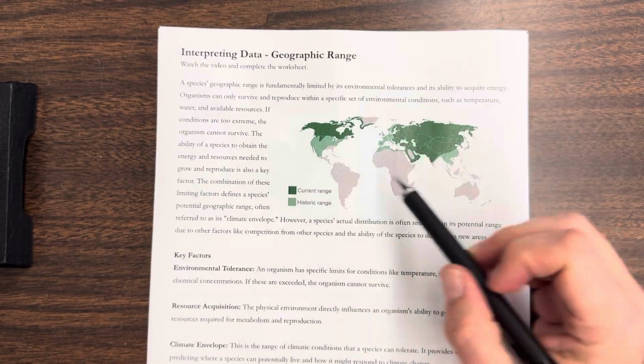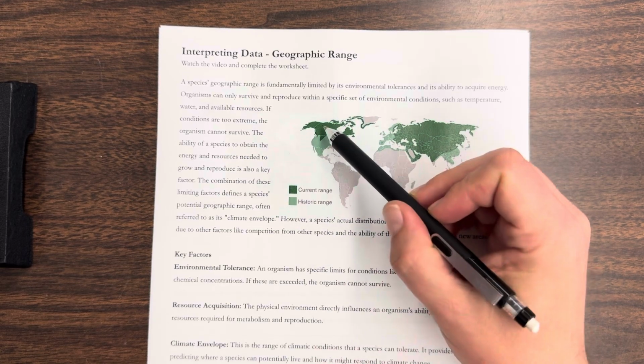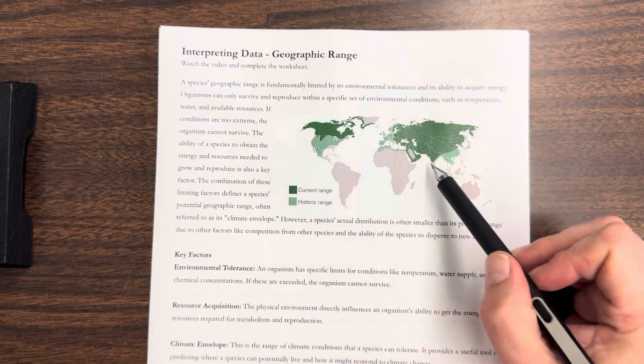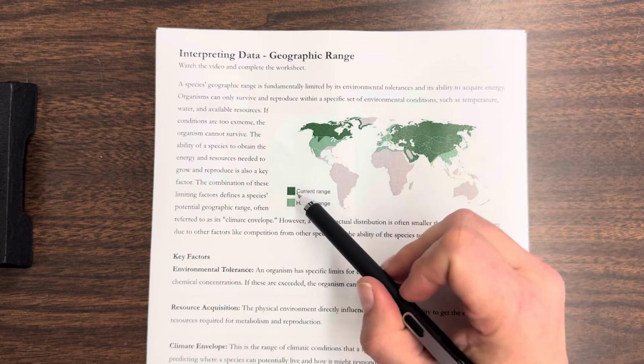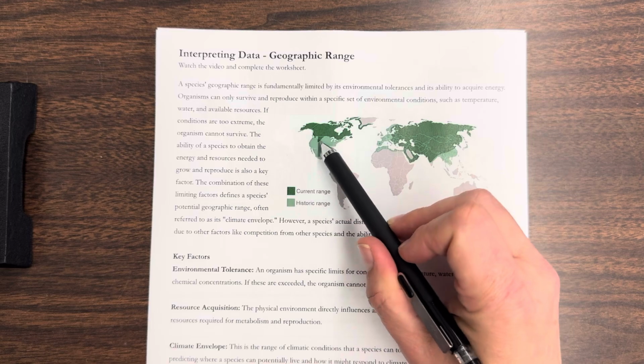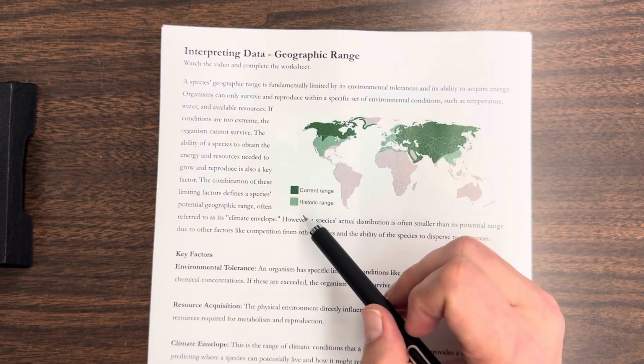So here in this image we have historic range in light green, which shows all the areas that this species could be found or used to be found. And then in the dark green, it's where they're found now. And you'll notice the current range is smaller than the historic range.